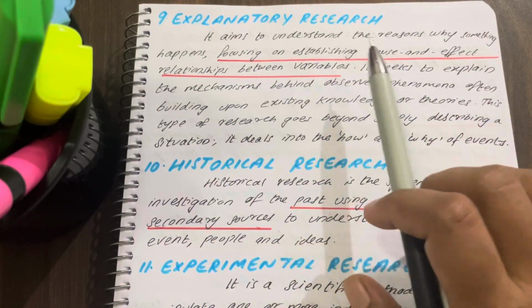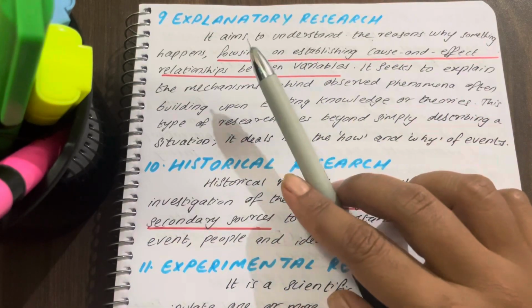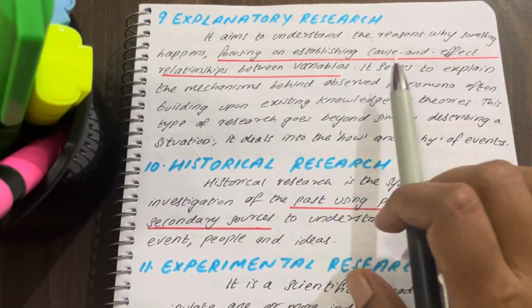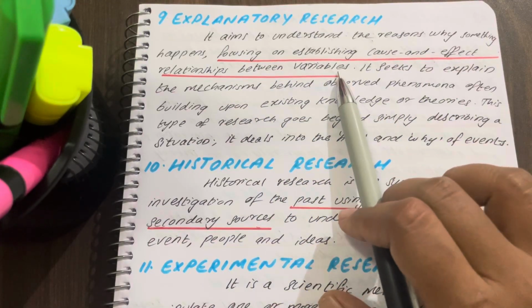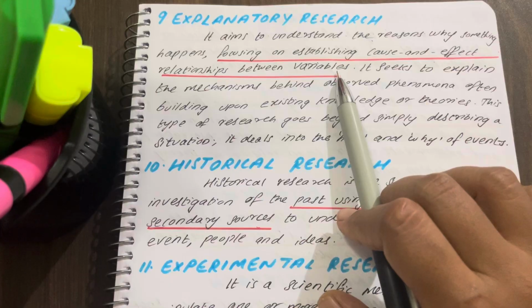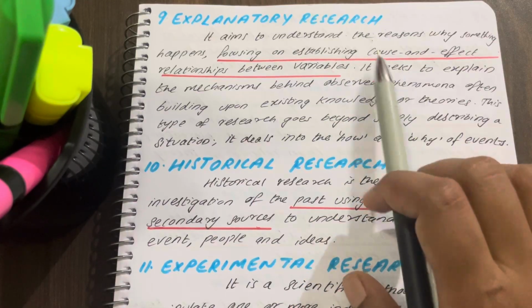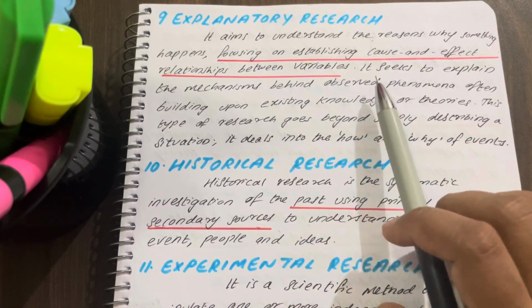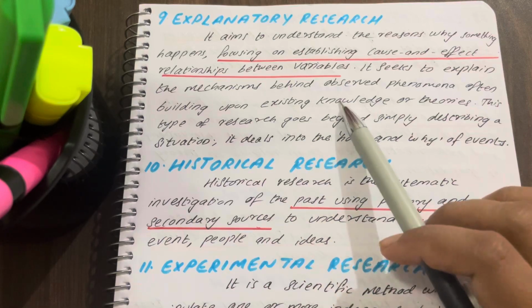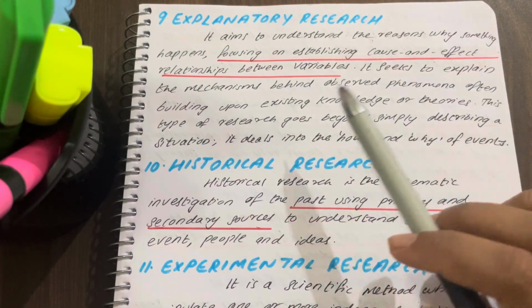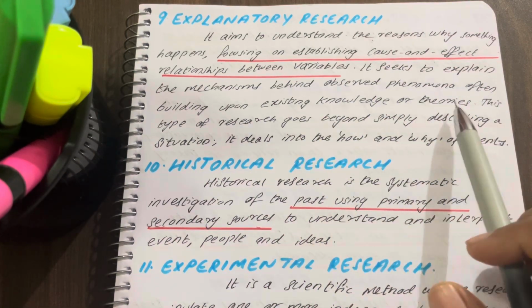Ninth one is explanatory research. It aims to understand the reason why something happens, focusing on establishing cause and effect relationships between variables. In explanatory research, we focus on the cause and effect relationship between variables. It seeks to explain the mechanism behind observed phenomena, often building upon existing knowledge or theories.